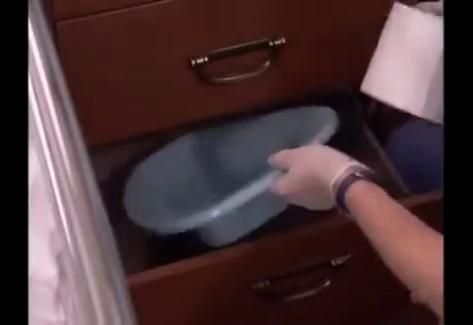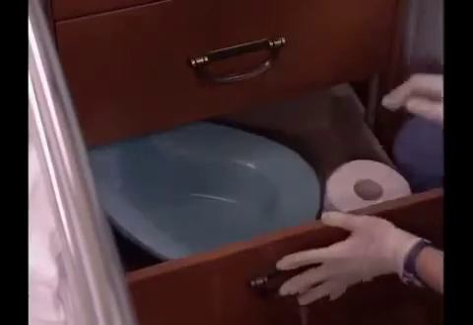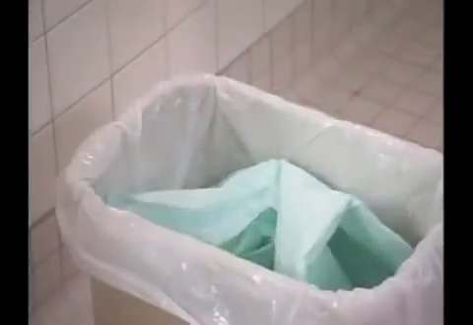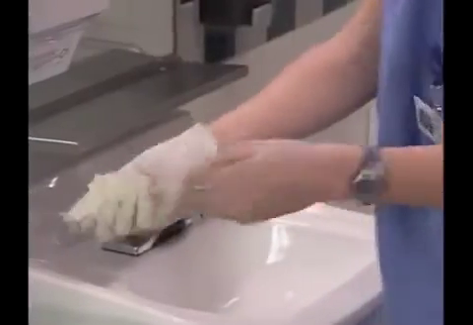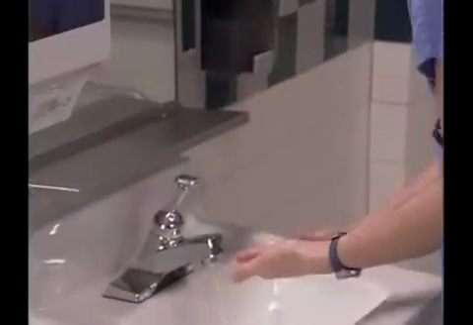Clean and store the equipment and supplies. Dispose of disposable items. Remove your gloves. Wash your hands. Then complete your finishing up steps as described in the final section of this video.